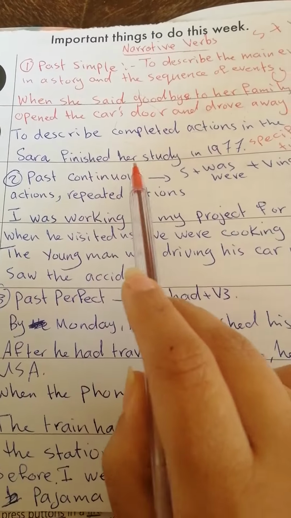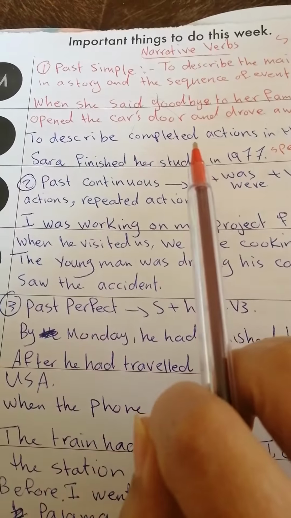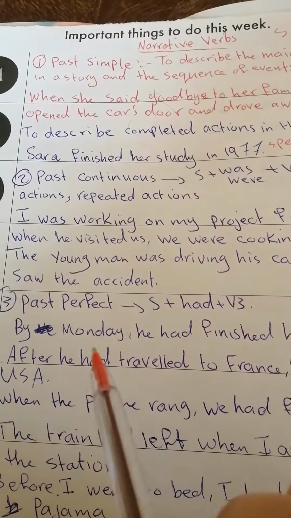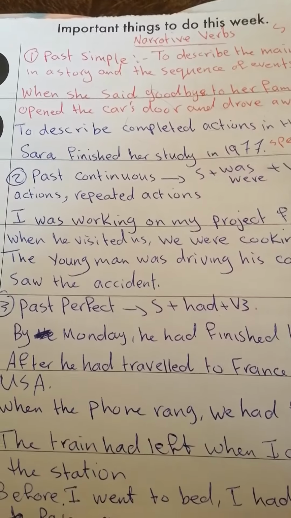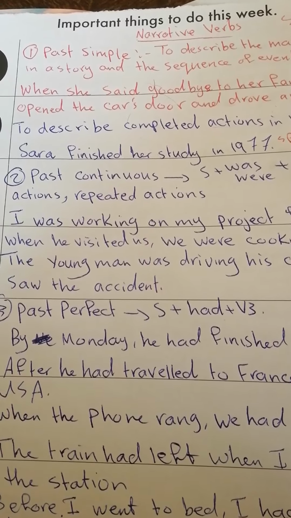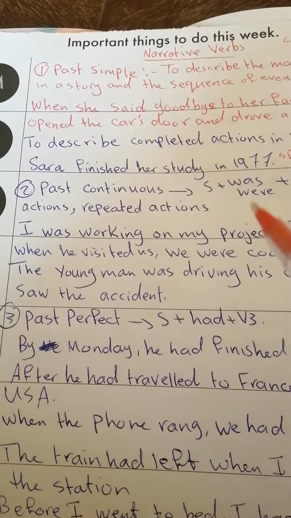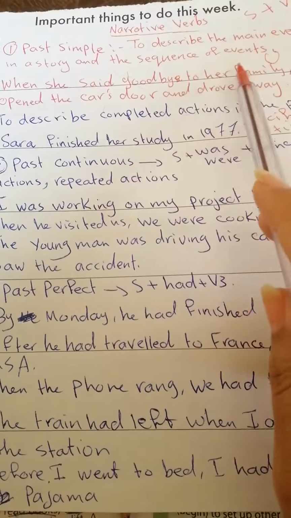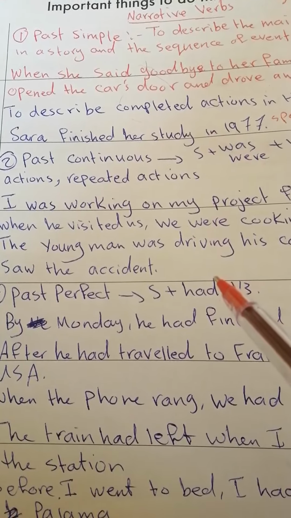Sarah finished her study in 1977. The action is completed. It is done. Okay, it is finished at a specific time, 1977. There is no continuity in this action. It is finished. So these are the two main uses for past simple: in a sequence order of events and when the action is completed.